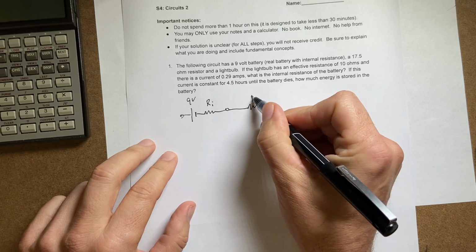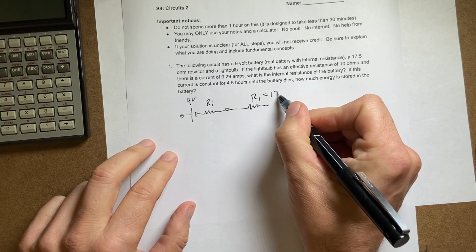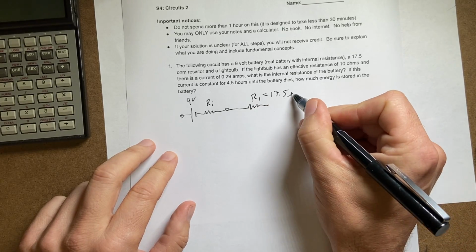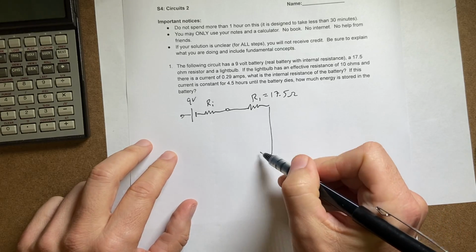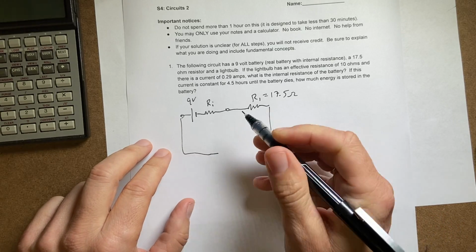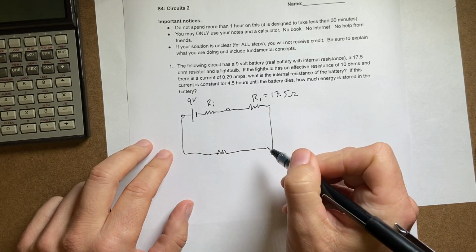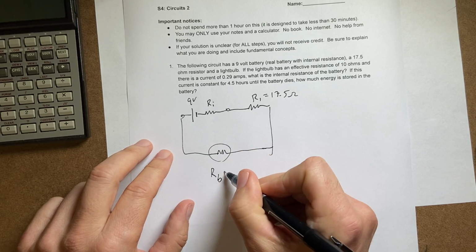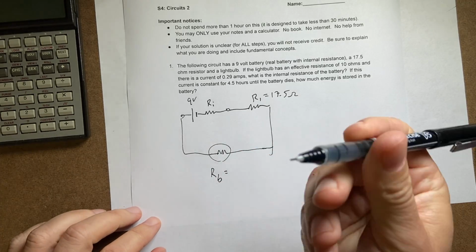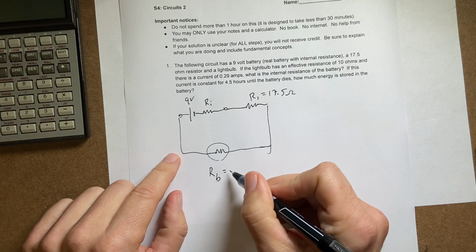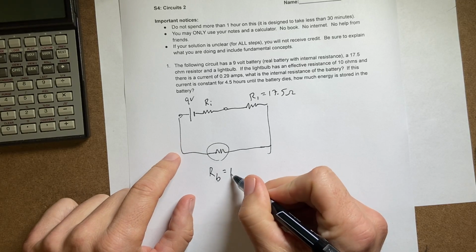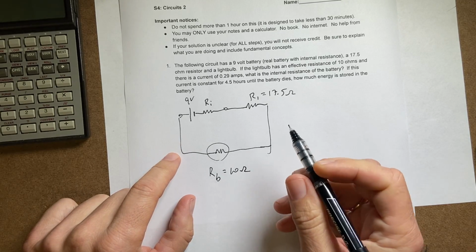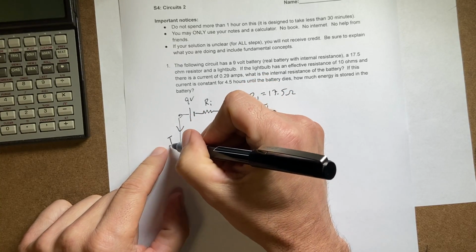resistor R1 equals 17.5 ohms, and a light bulb. And the light bulb is just another resistor, but I'll draw it like this. And so here RB, I kind of like the other pen better, but I'm going to stick with this because I don't want to change. RB equals 10 ohms. And so I have a current like that.